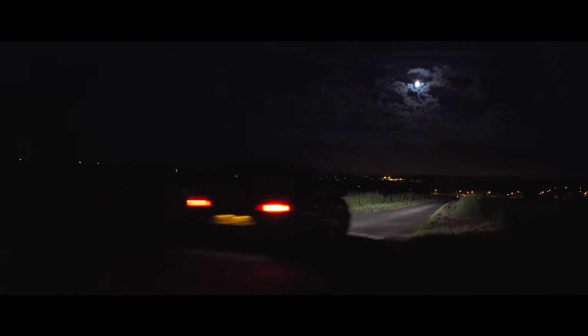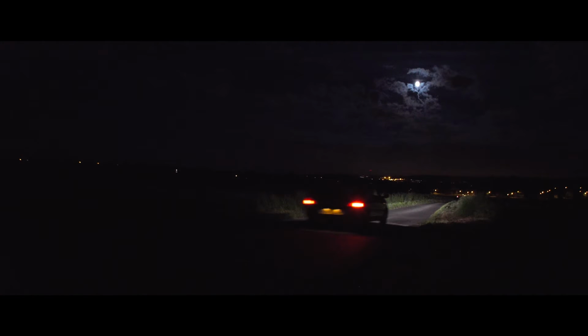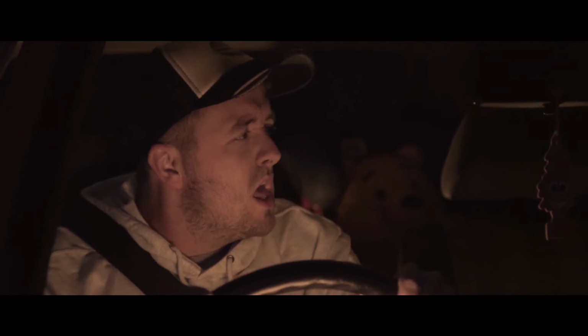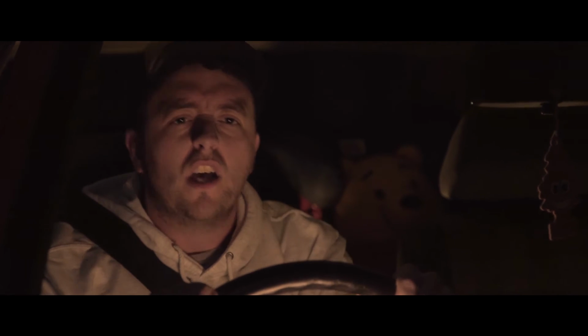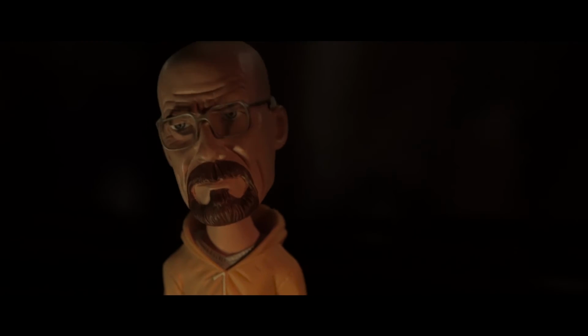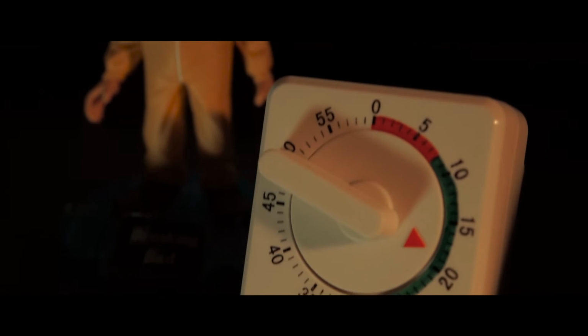Instead, we shot an establishing shot of the car driving past at night on a country road that had no immediate streetlights. So this helped establish the pitch black environment of outside once we cut into the car. Then we dressed the car with items which would move when the car is travelling, a bobblehead and a pine fresh. Then we rocked the car gently to fake the bumps on the road.